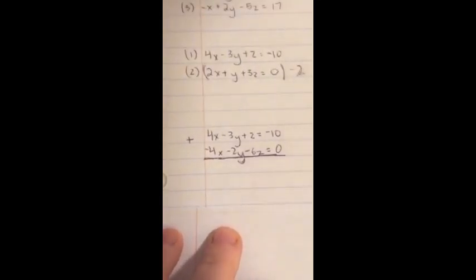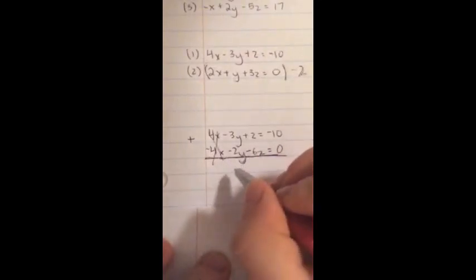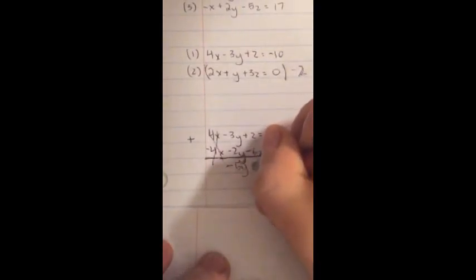And then we're going to be combining these. So the x's cancel out, and we are left with negative 5y minus 5z equals negative 10.